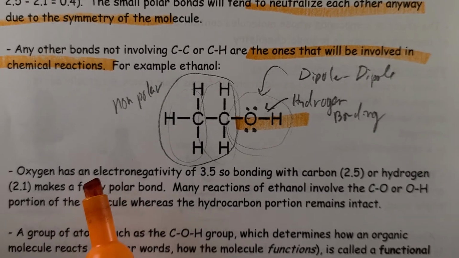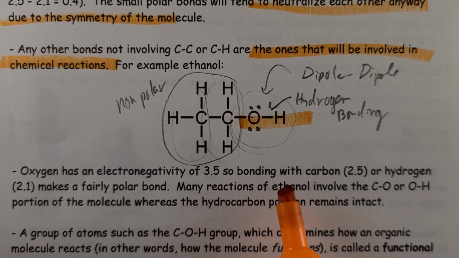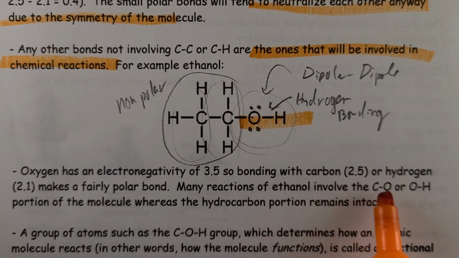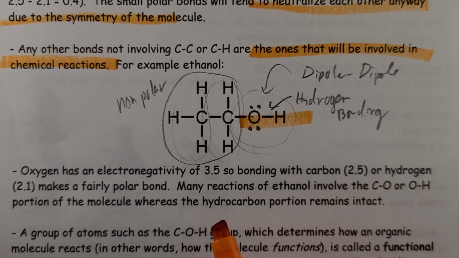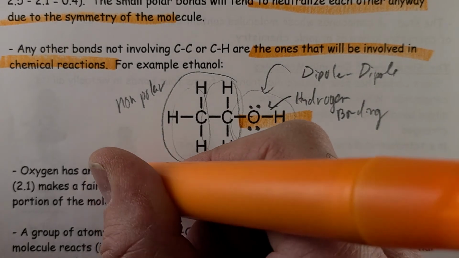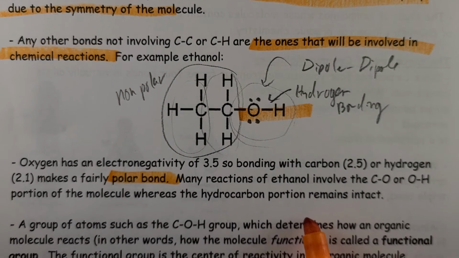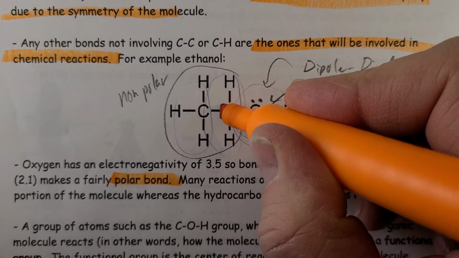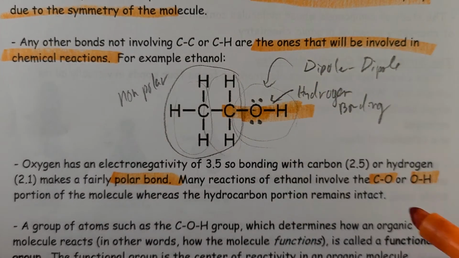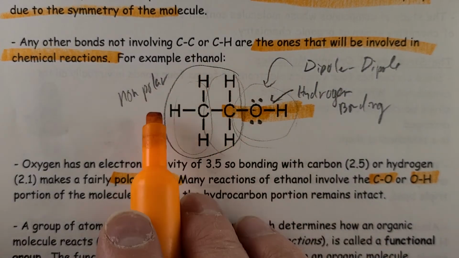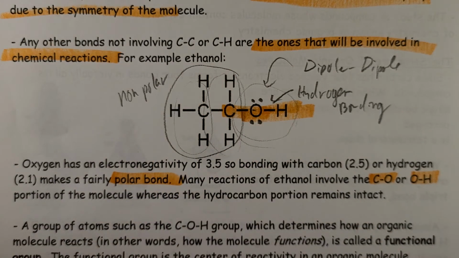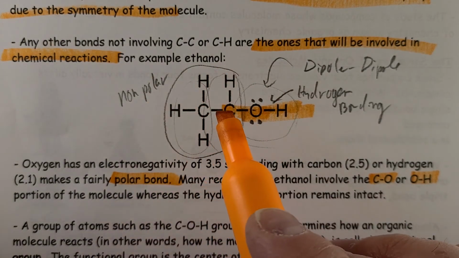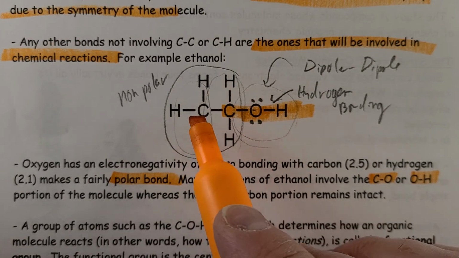Oxygen has an electronegativity of around 3.5, so bonded with the carbon, which is 2.5, or hydrogen, it's fairly polar. Many reactions of ethanol involve the CO or the OH area of the molecule, whereas the hydrocarbon portion remains intact. That is virtually non-polar, and if we do consider it polar, it's very small, and the symmetry makes it overall non-polar.